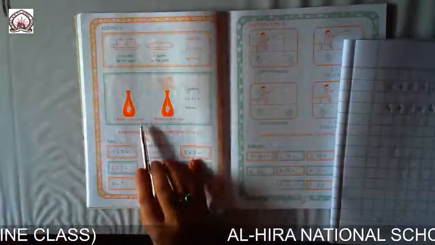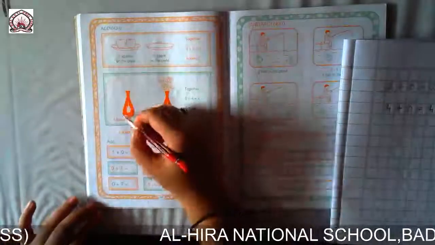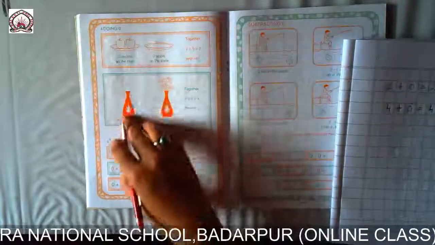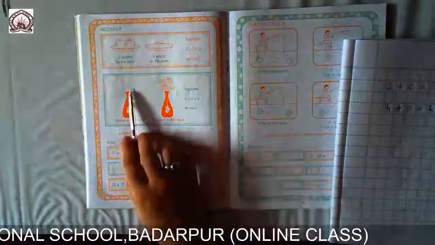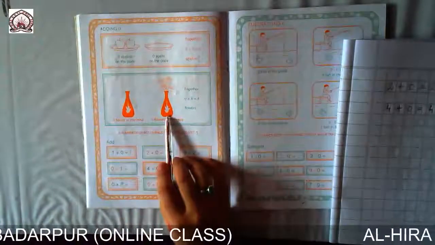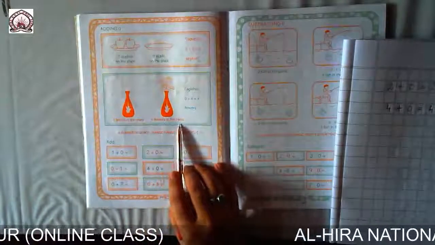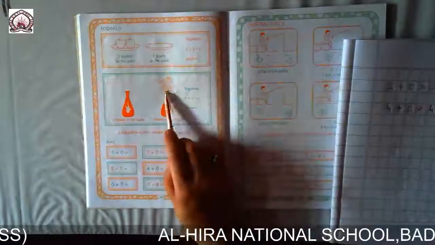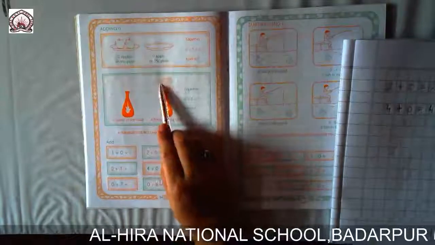Next one, see, 0 flowers in the vase. There is a vase, that is a flower pot. In the vase, can you find any flower here? No flower, nothing, that means 0. In the second vase, you can see 4 flowers. How many flowers are there? 4 flowers. 1, 2, 3, 4.